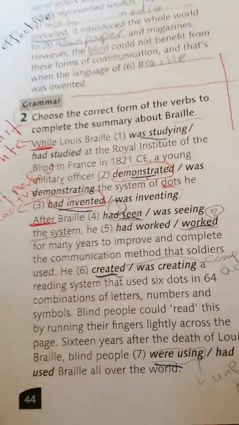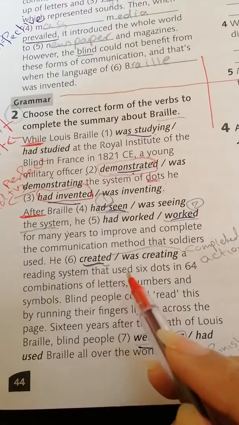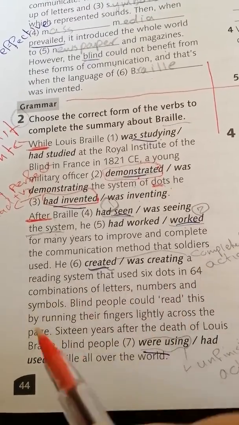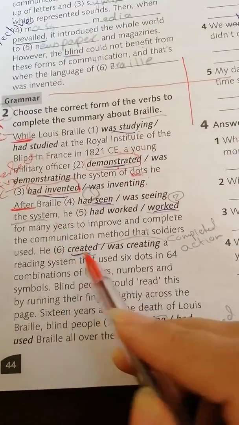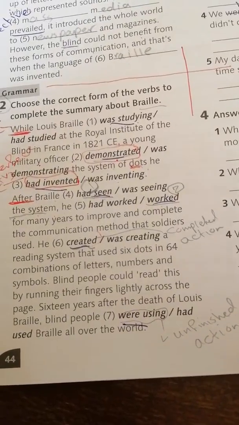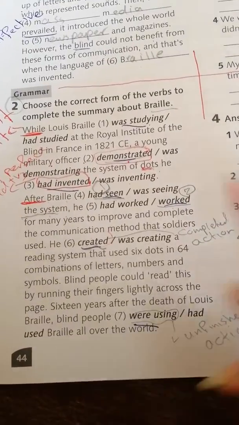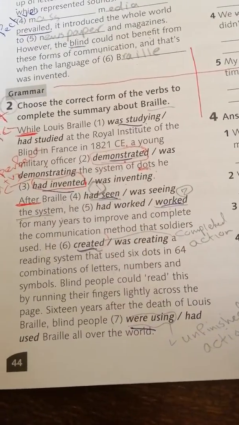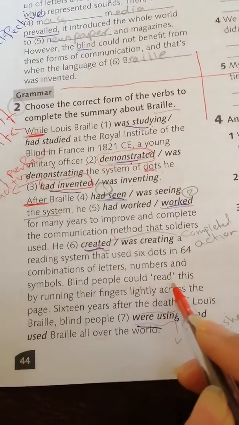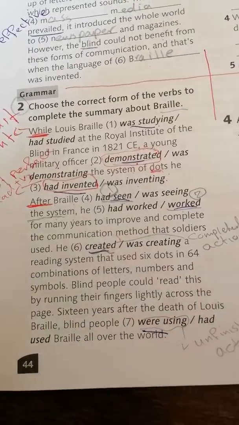Okay, he created, or was creating, a reading system that used 6 dots in 64 combinations of letters, numbers, and symbols, etc. So he created, do you know why? Because this is a completed action. He created this system and it's done. Okay, so here it's a completed action, and that's why we use simple past. Blind people could read this by running their fingers lightly across the page.